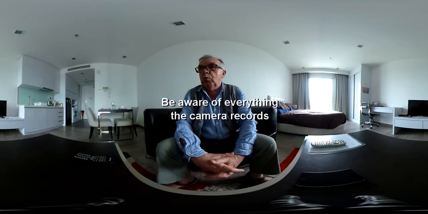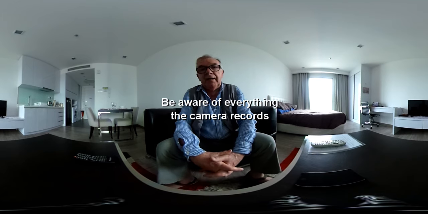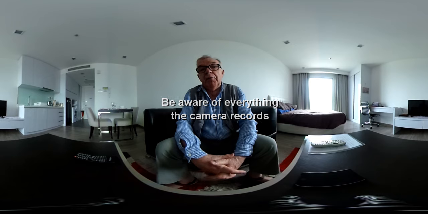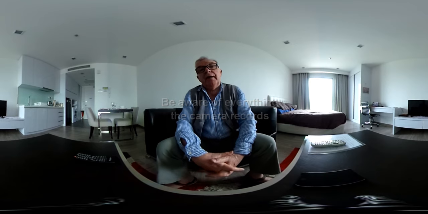Now, I've got my Theta S 360 camera stood on a tripod, and obviously when you're looking at this video the camera is invisible, but the rest of the room is very visible. So if there are untidy things, there are pictures on the wall you don't want people to see, then you have to be very careful in laying the room out the way you want it.